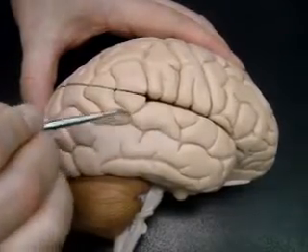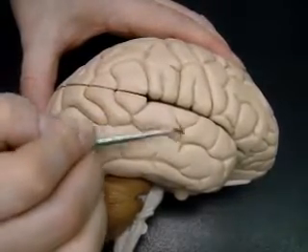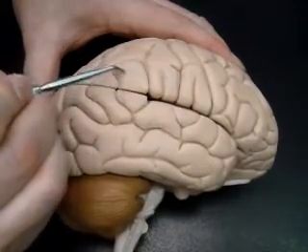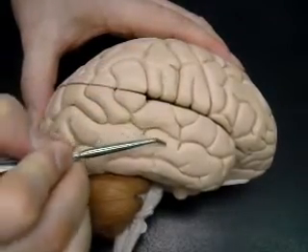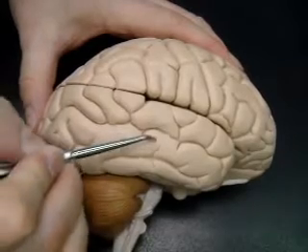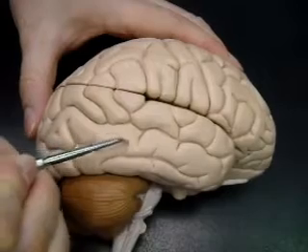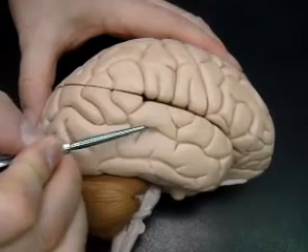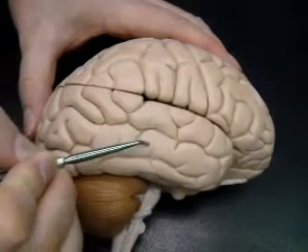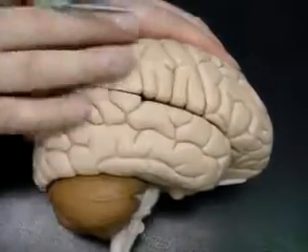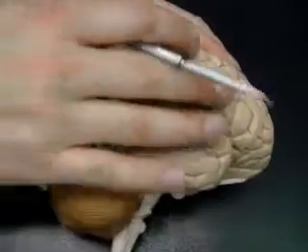Sulcus is singular, sulci is plural. But sulci are grooves in the cerebrum. These areas where there are no grooves are called a gyrus. So gyrus is singular, gyri is plural. Grooves are sulcus, no-groove areas are gyrus. So this whole brain region, though, is the cerebrum.